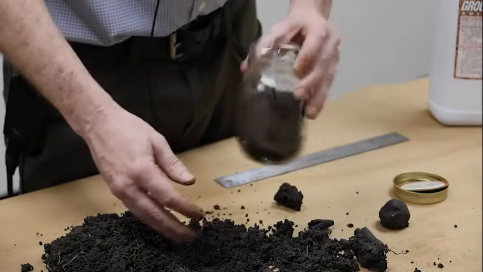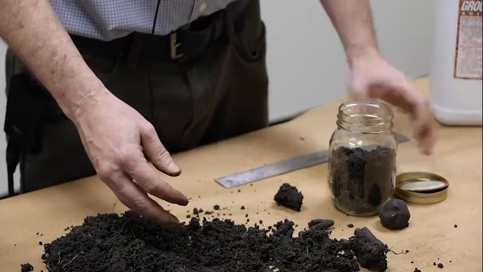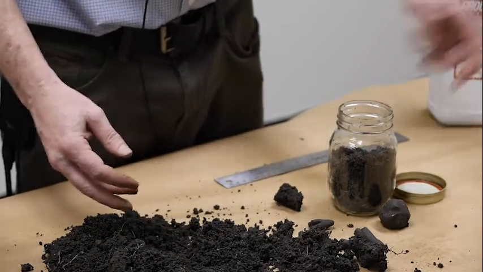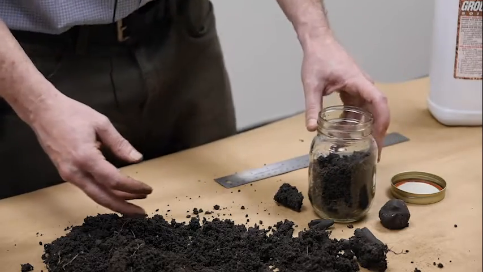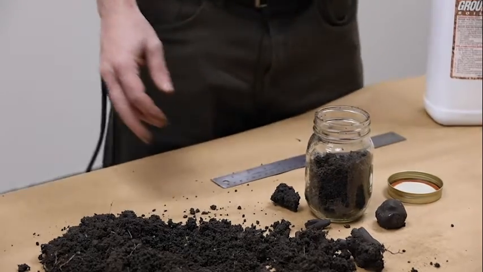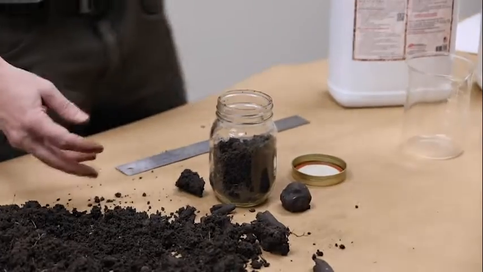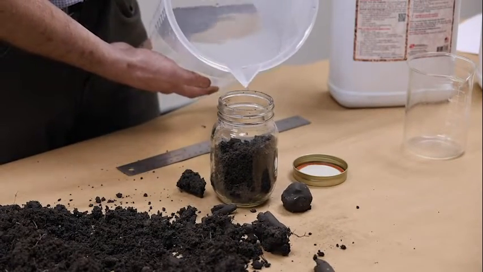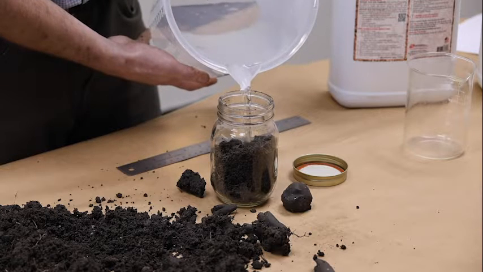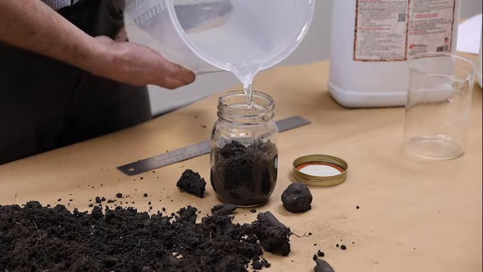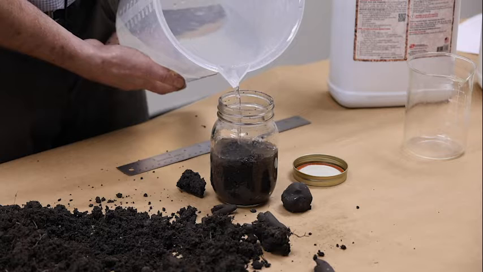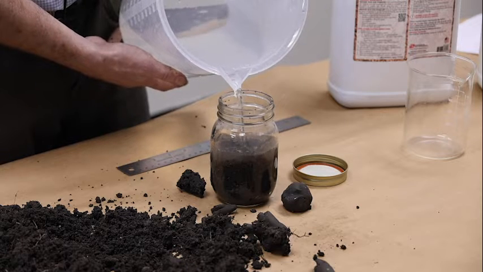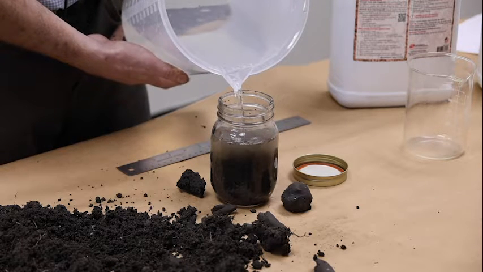Sand is the heaviest and most rock-like of those. It will essentially fall out first and stay on the bottom. Silt's an in-betweener. It has some very small particles and some heavy particles. And then clay, which is also called fines, is very, very light and will fall out last.